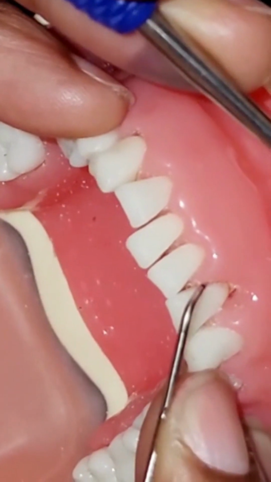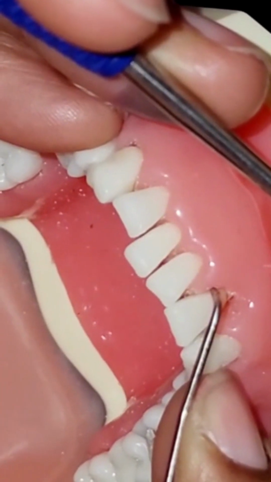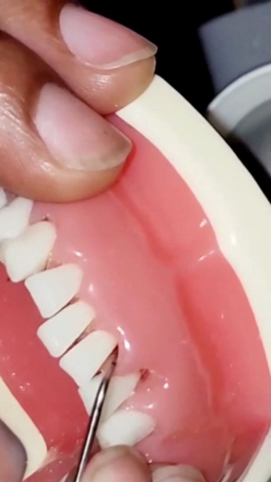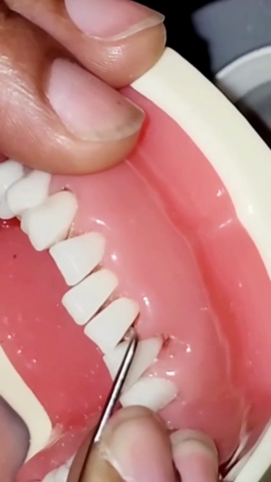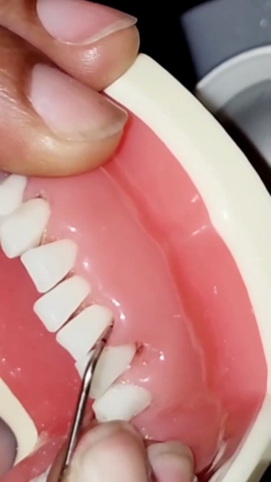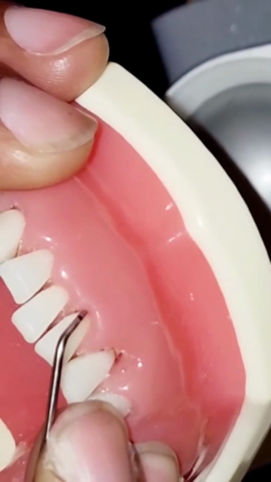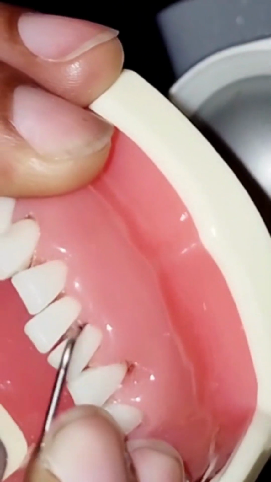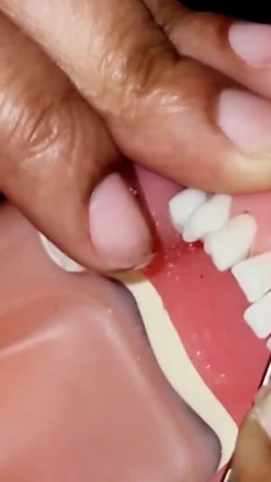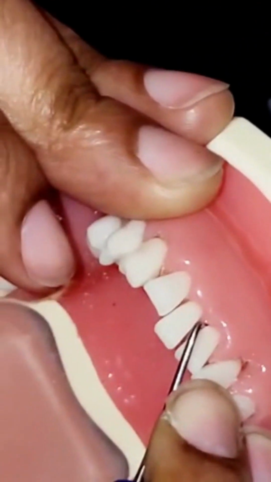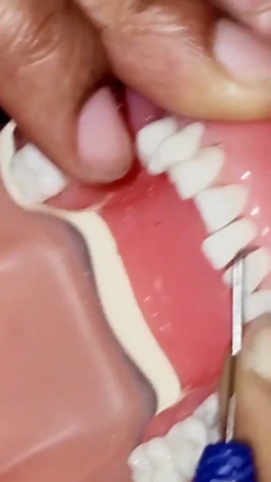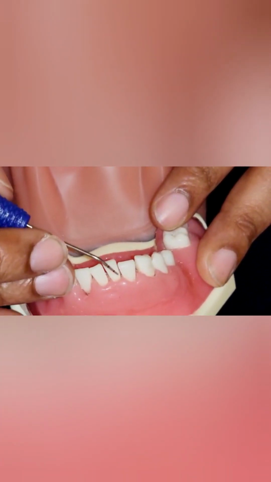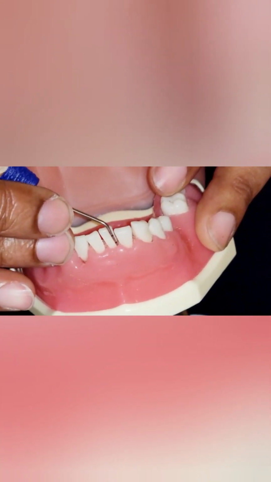Eight. 9. 11. 8 followed by another 11. Ooh, some deep pockets. Now that we're entering a new quadrant, our distal angle will begin here.